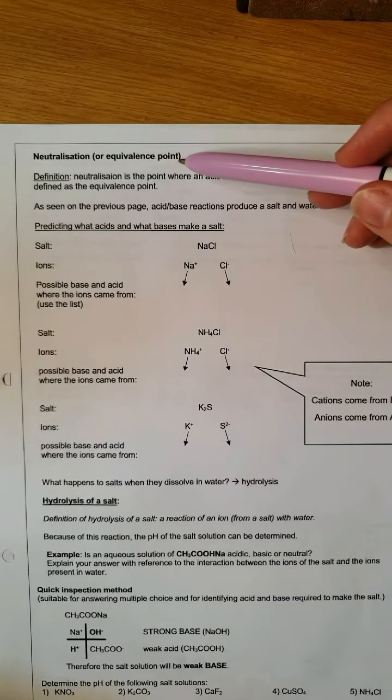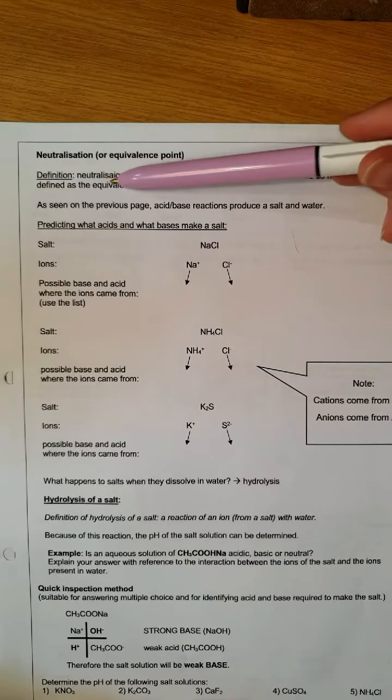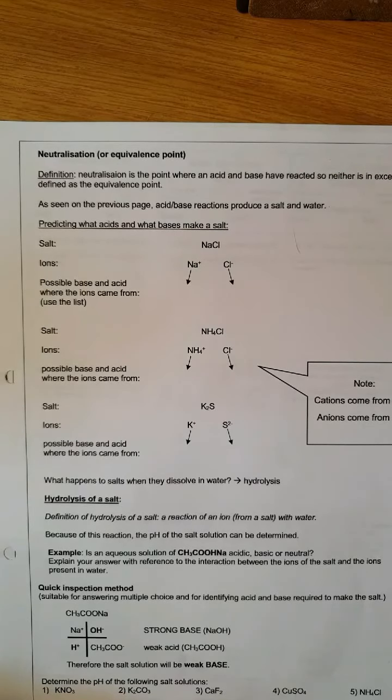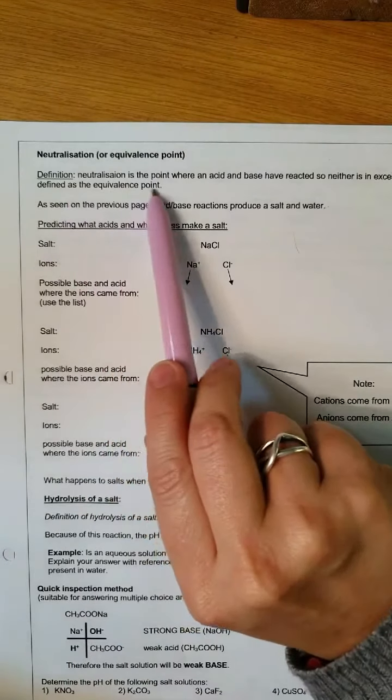It's also called an equivalence point. Okay, so the definition of neutralization is the point where an acid and a base have reacted so that neither is in excess. Also defined as the equivalence point.